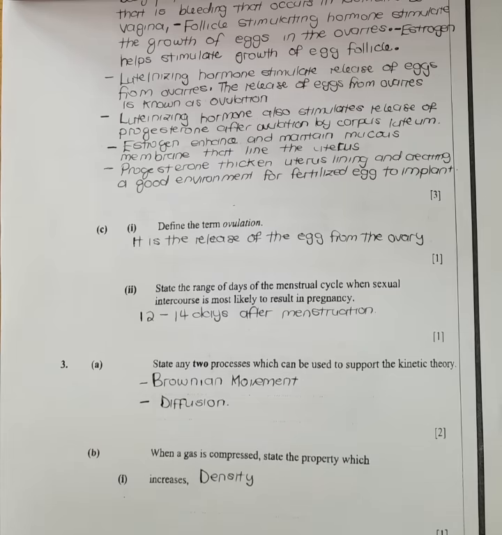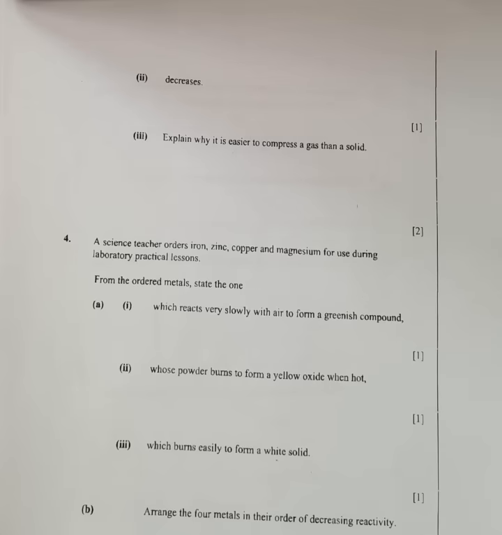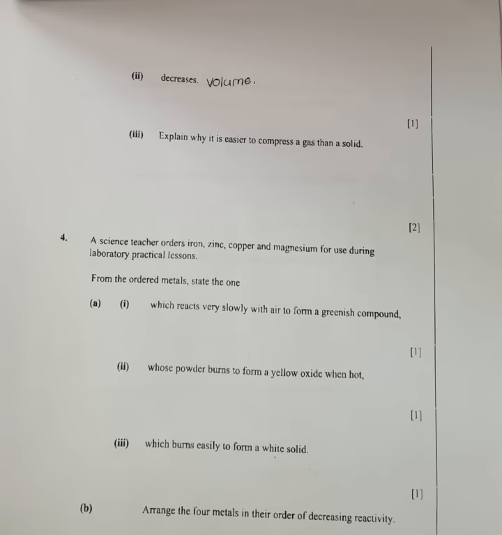So the question is requiring us to just state. By just stating density, you are going to obtain your mark in B part 1. And then on B part 2, we are supposed to state the property that is going to decrease. I have stated it before. It is the volume that is going to decrease.